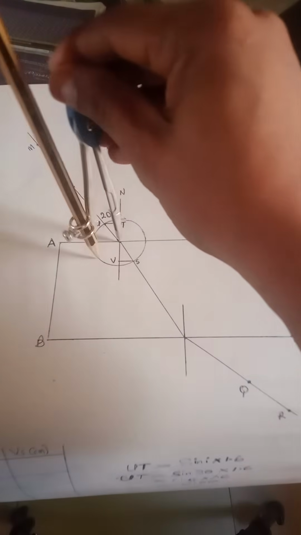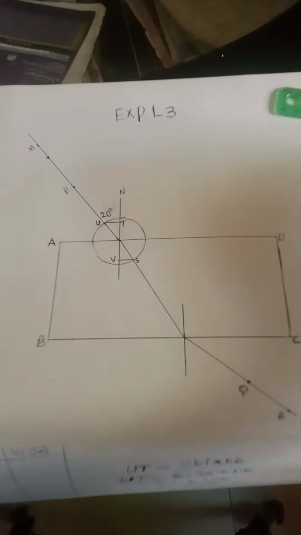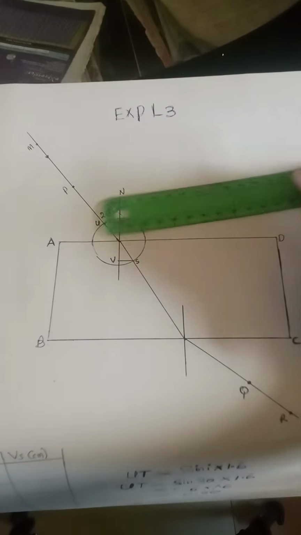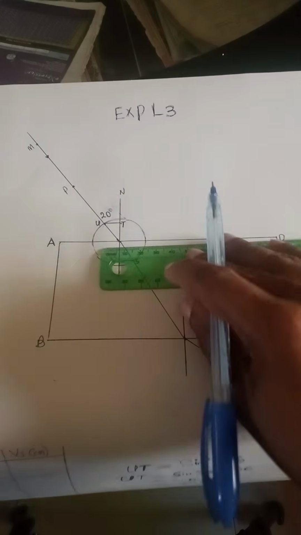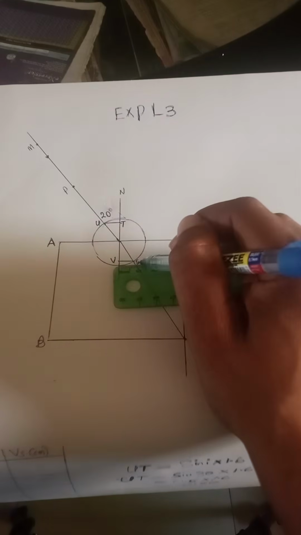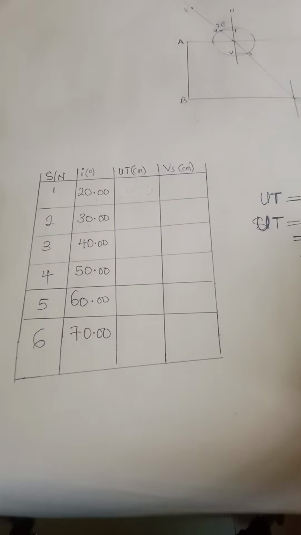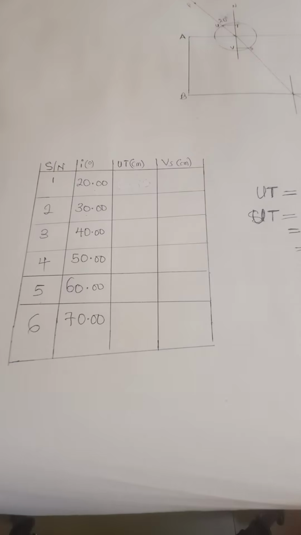Use this protractor and this compass to get this. Then after doing that, you use your meter rule and measure the distance from here to here, and you equally measure the distance from here to here. Then the next thing you will do is to go and record it in your table. But I'm going to be showing you how you can get these readings without performing the experiment.